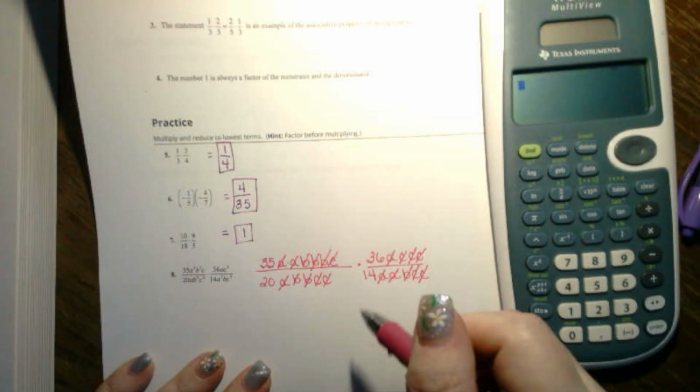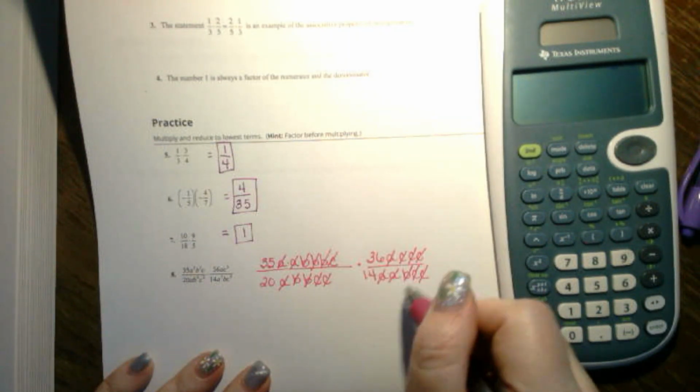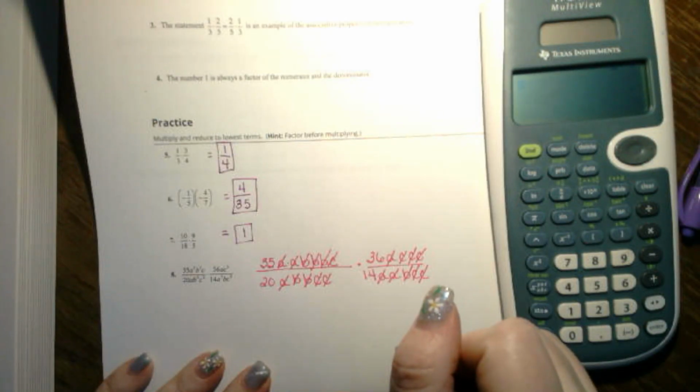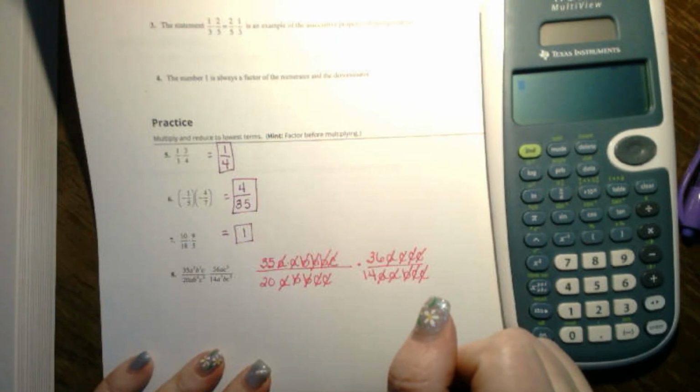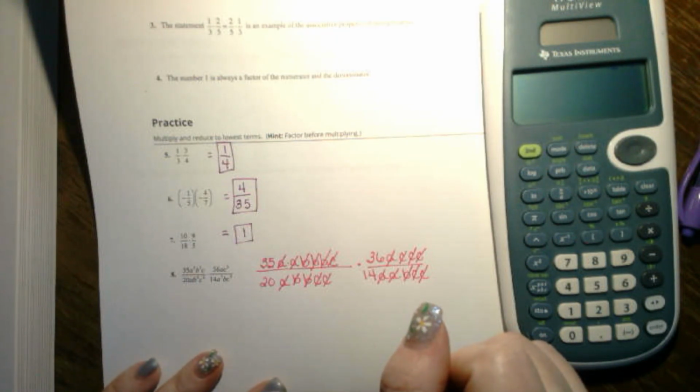It's okay. But if you start out and you have a bunch of letters, it's okay to write them out. There's nothing wrong with that. Nothing wrong with showing your work. That's how you get partial credit. You show your work.